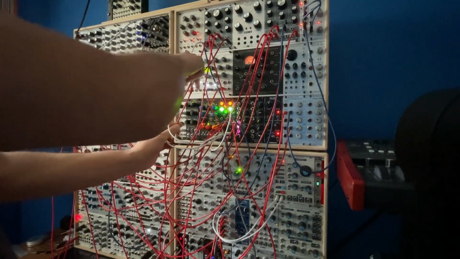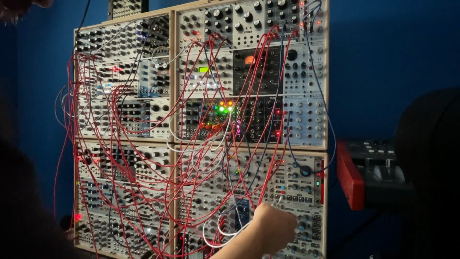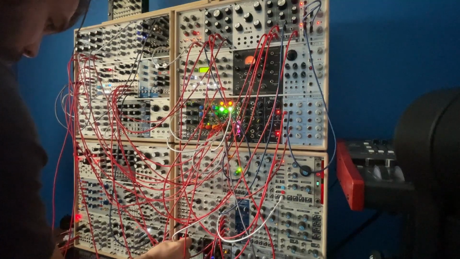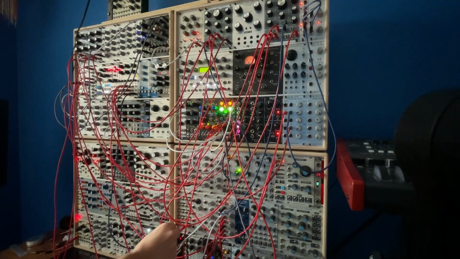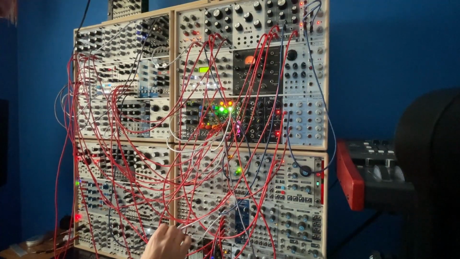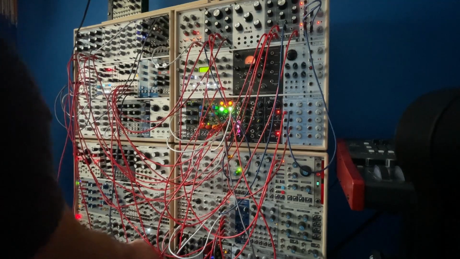Sorry, I don't need to disconnect this cable. I need to reroute these to be the exact same as they were with that oscillator. Make sure that's correct. Okay, should be correct.